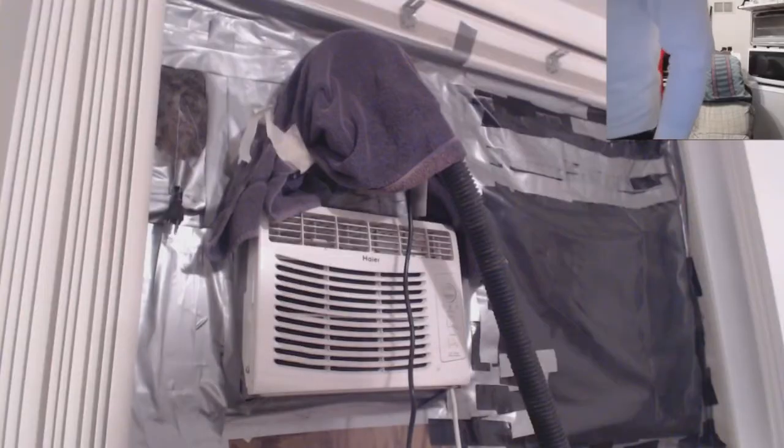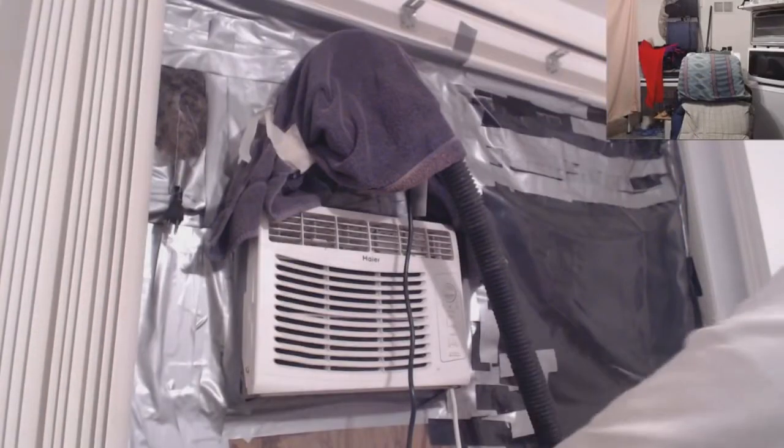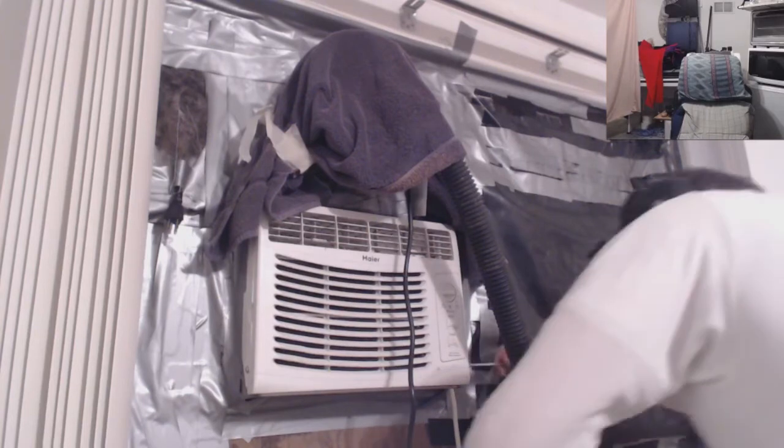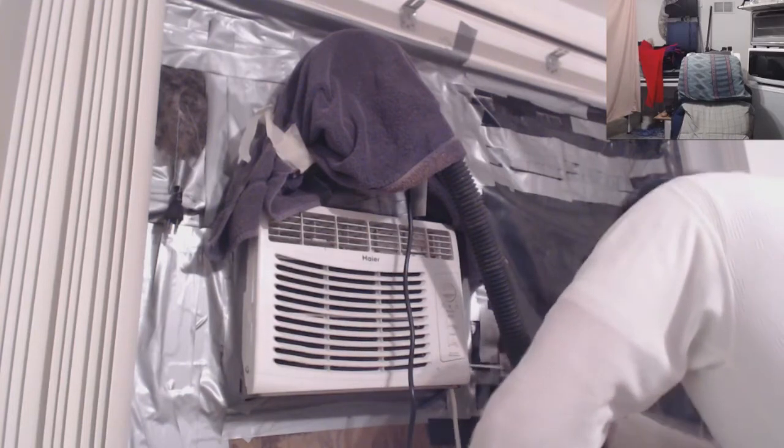I kind of don't want to take it down from the window. It's all duct taped in. So I think I'm going to try to take the front panel off. So, front panel removal. I've got a Phillips head screwdriver here. There's a screw here. Take that off.